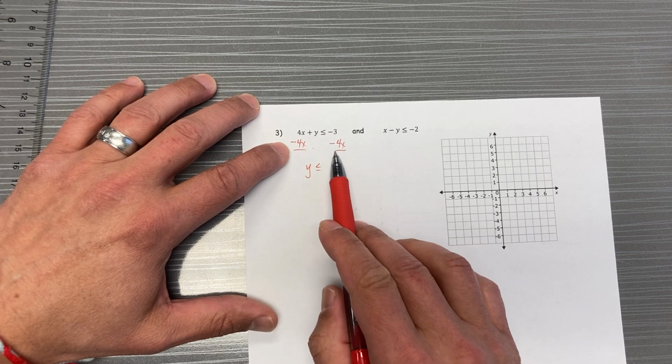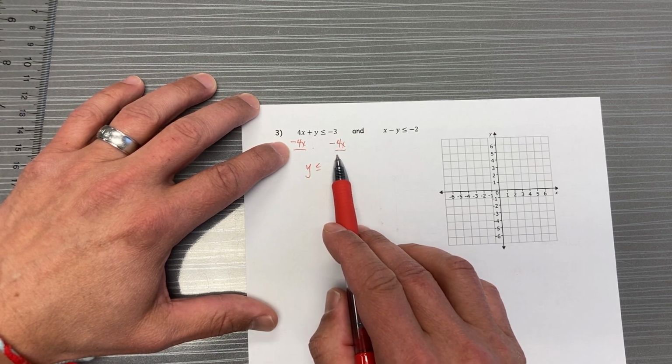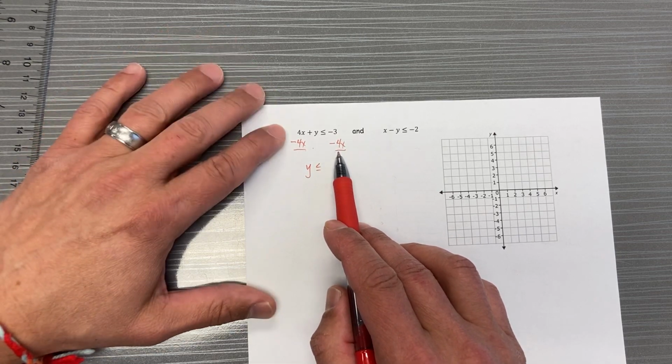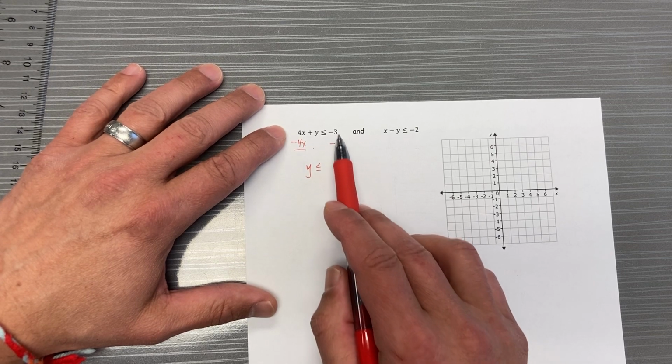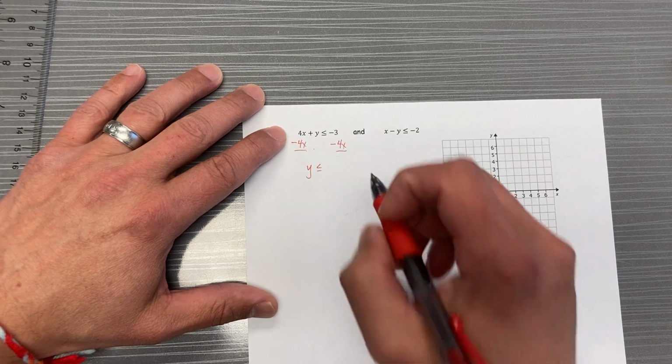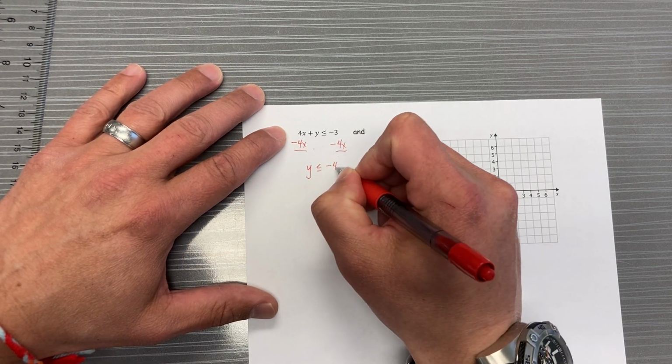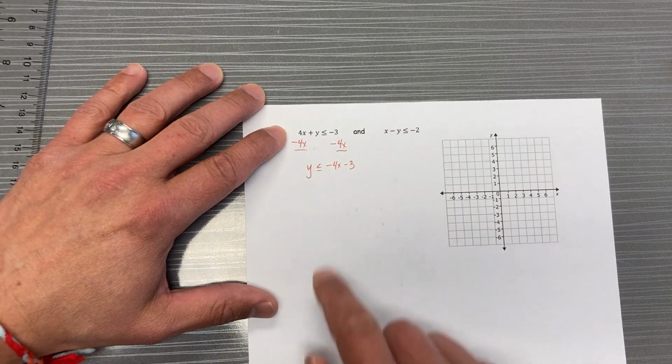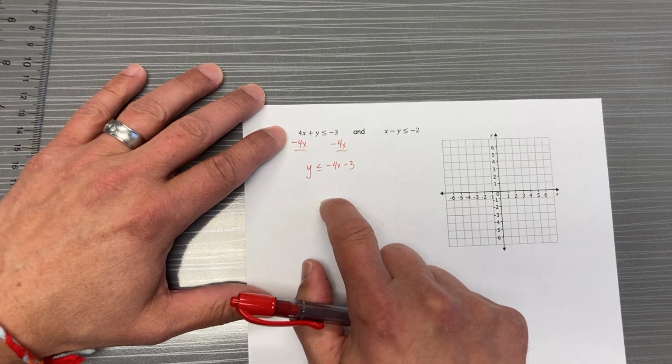Now remember, you cannot combine this. Sometimes students think this is 7x or -7. No, it's not. You cannot combine this. This has an x. The 3 does not. So we're going to write -4x, take away 3. And that guy's ready to graph, okay?